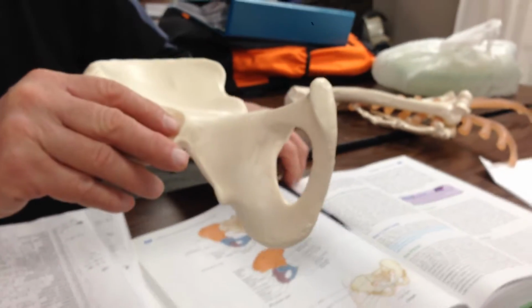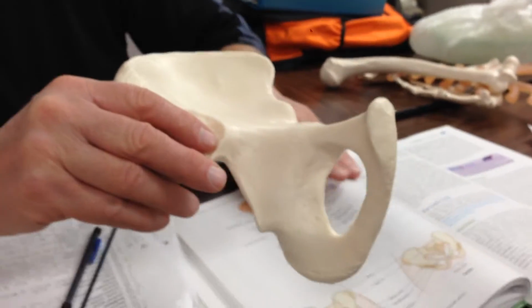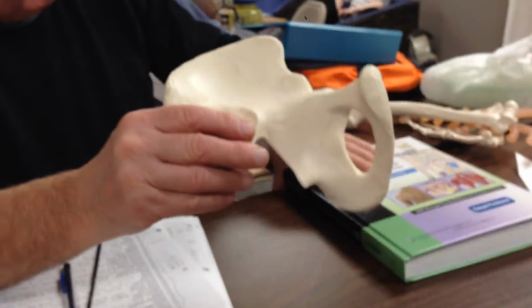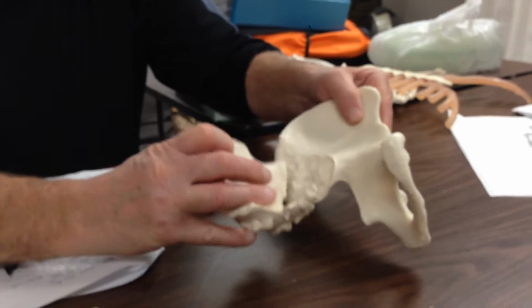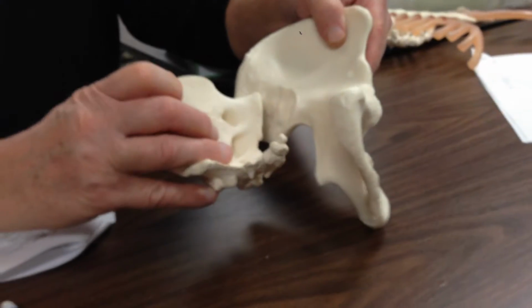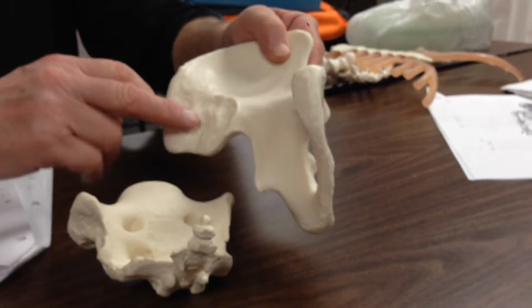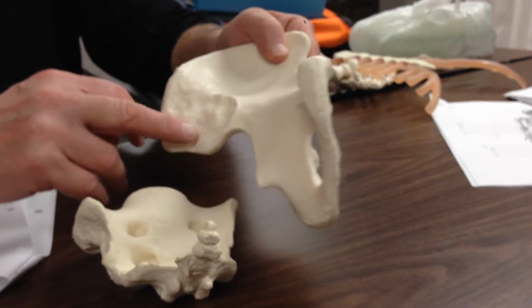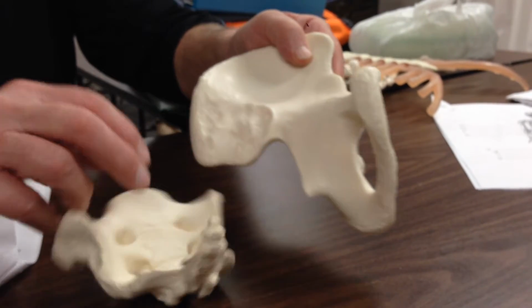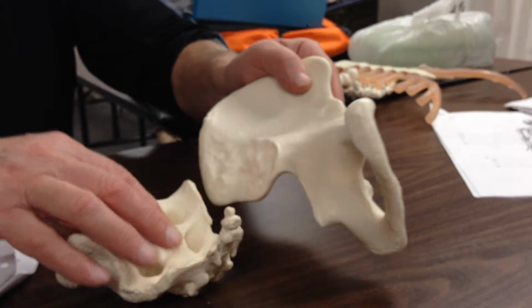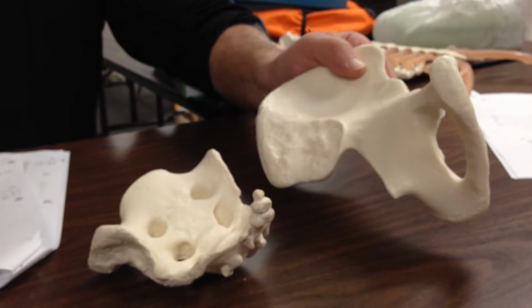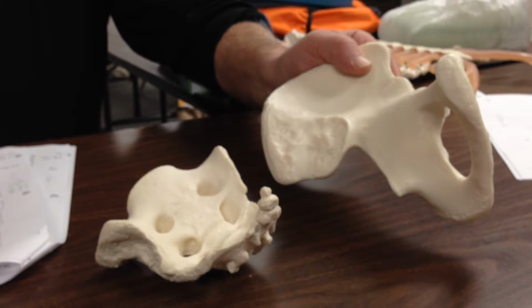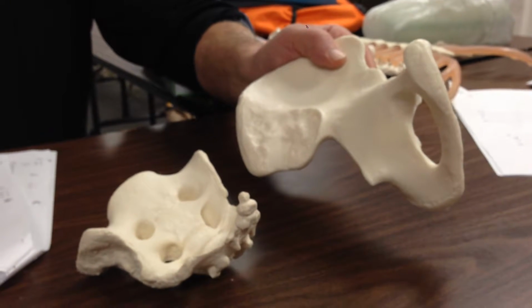Also, the ilium is going to tie into the sacrum, and the sacrum is the lower part of our vertebral column. So we have a sacrum like this that's going to tie in, and that roughened surface where it ties into the sacrum is the auricular surface, and when it ties in it forms a joint, which is the sacroiliac joint. Those two together: the auricular surface and the sacroiliac joint.